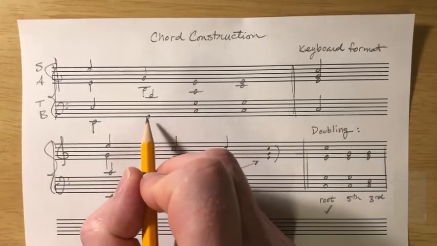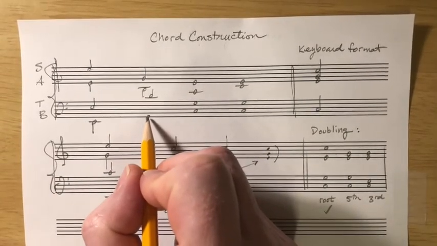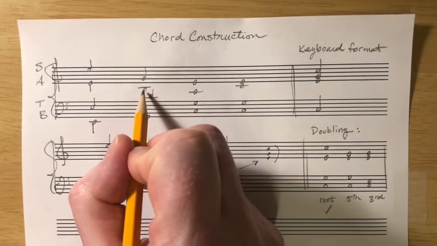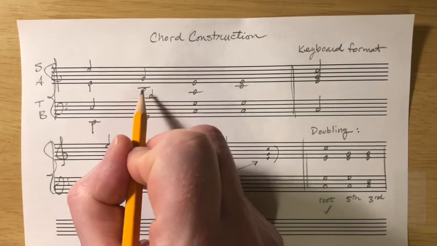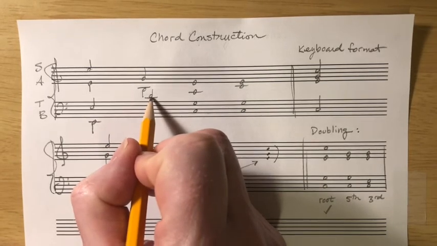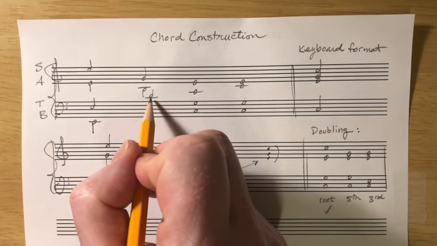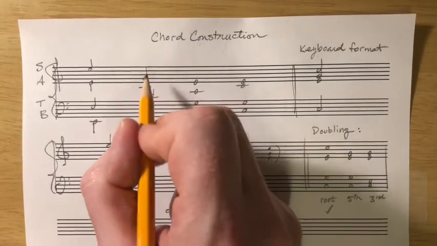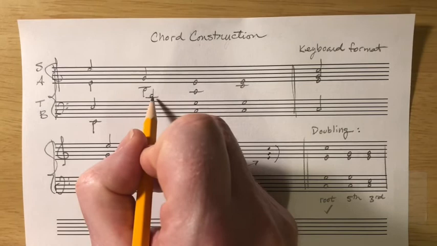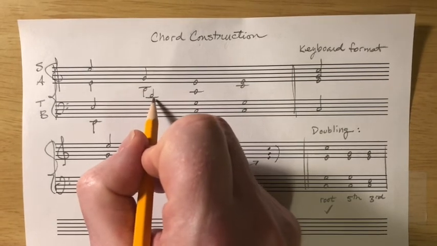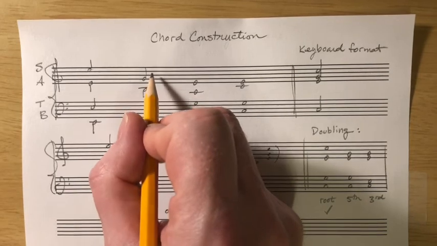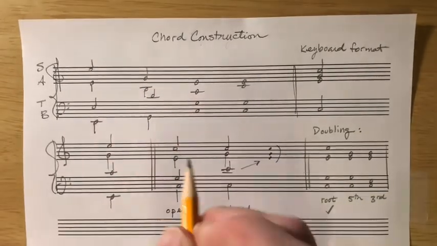Here's an error in chord spacing that we want to avoid. The alto is singing a B, the tenor is singing a D above it. So these two voices have, in a sense, crossed, because the alto is below and the tenor is above the alto. So don't do that. Keep the voices in their vertical order from highest to lowest: S, A, T, B.